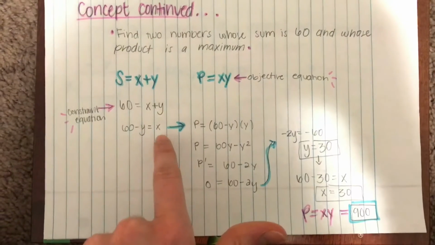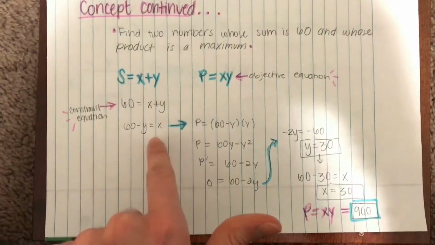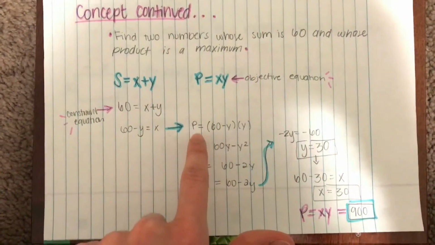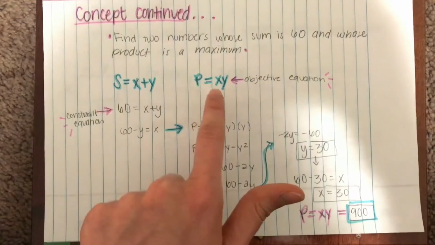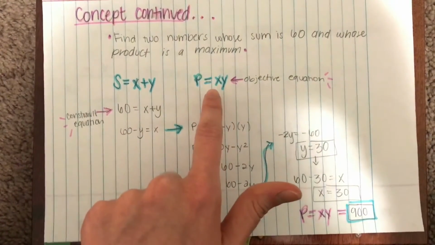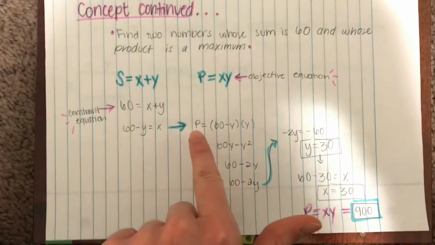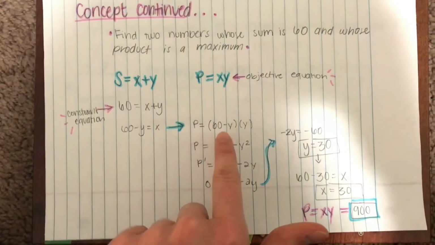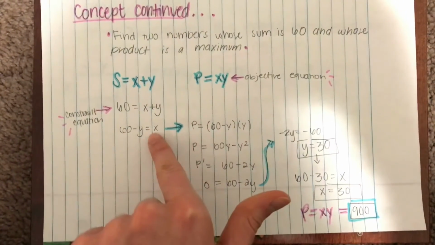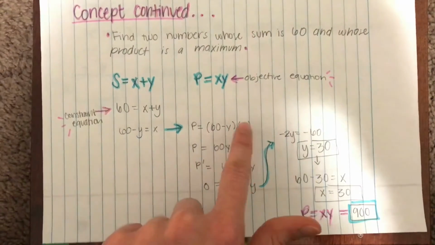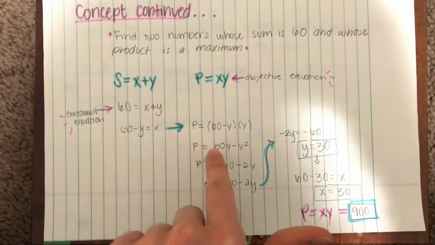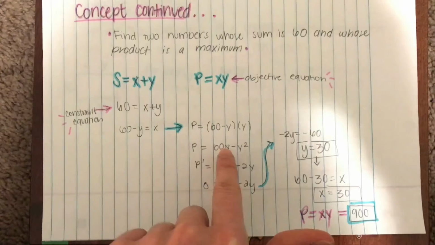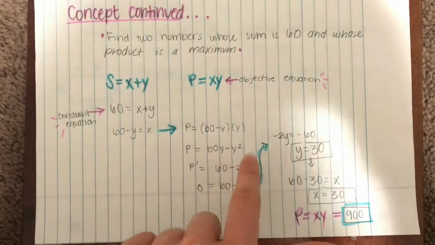Now that I have a term that is equivalent to x, I'm going to plug it into my product equation, which is normally product equals x times y, but I'm going to plug in a value that's equivalent to x. So product equals 60 minus y, because we just found that to be x, times y. Now I'm going to distribute the y term, so product equals 60y minus y squared.